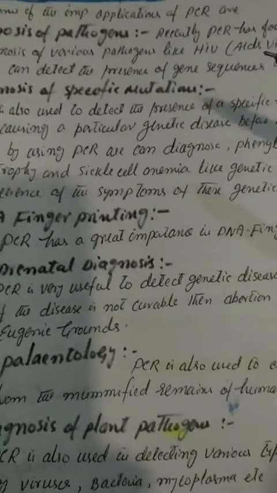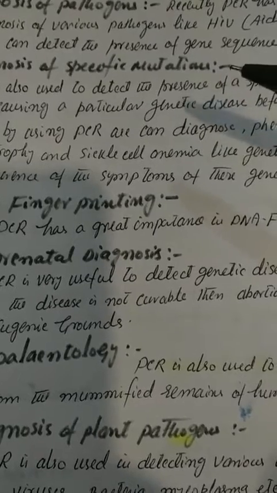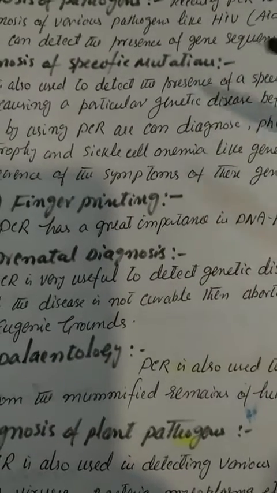Now, this was all about the polymerase chain reaction, its mechanism, and the applications.